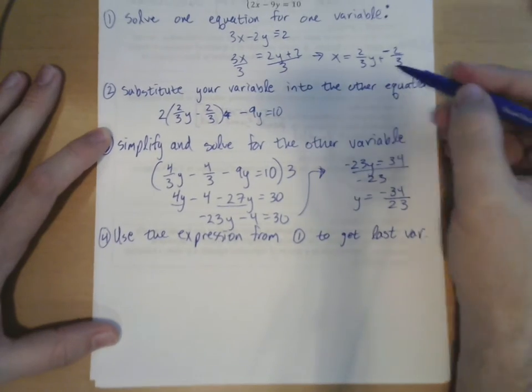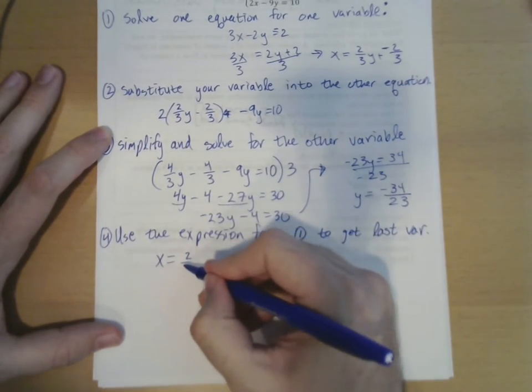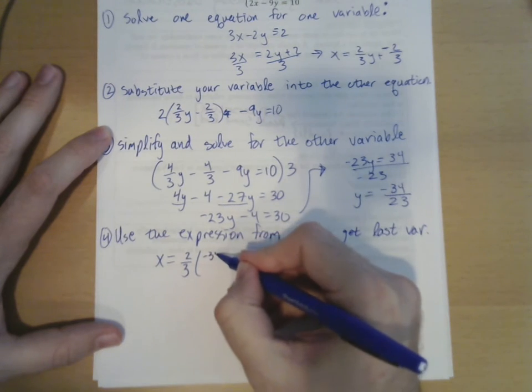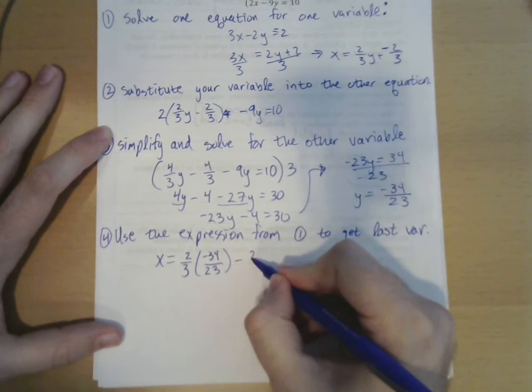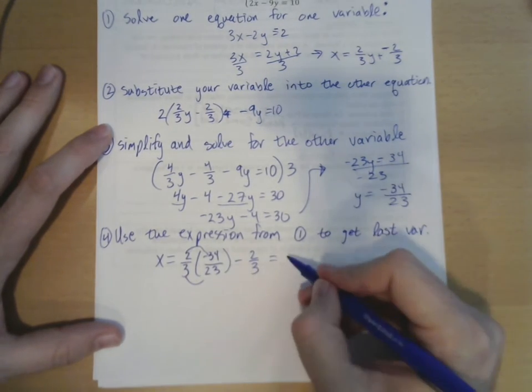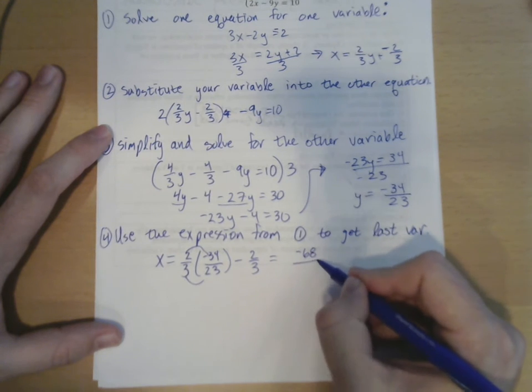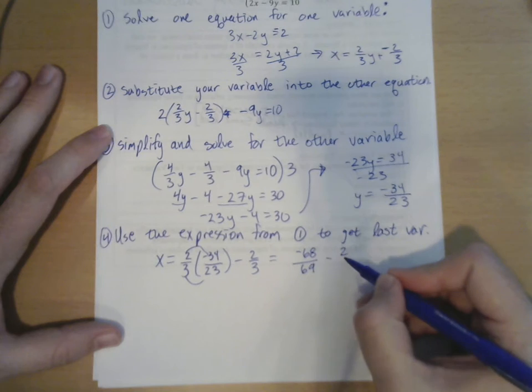So I'm going to take this value and I'm going to plug it in here. So x equals 2/3 times negative 34 over 23 minus 2/3. So I'm going to multiply my fractions here. This is negative 68 over 69 minus 2/3.